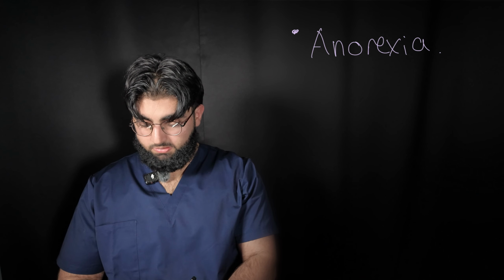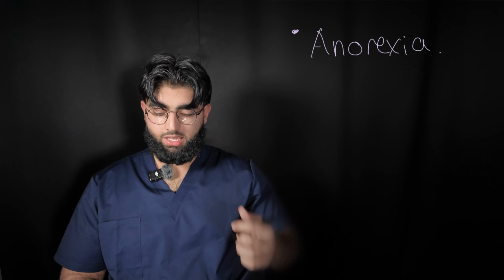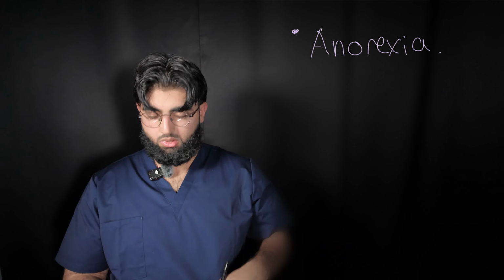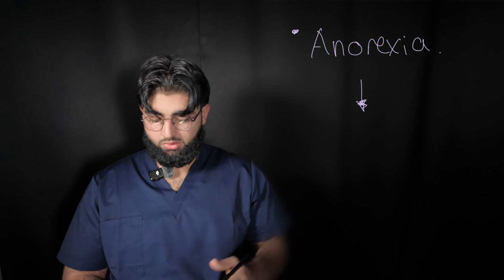Now, another one we need to understand is anorexia. So anorexia here just meaning loss of appetite. It is very uncommon and unusual for a patient who has appendicitis to have any sort of appetite for food. So the reason for this, again, is because of the inflammatory response.